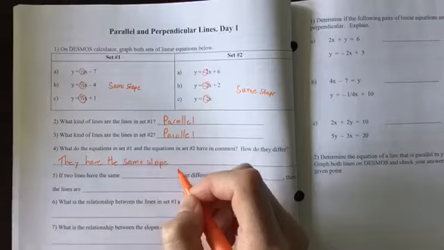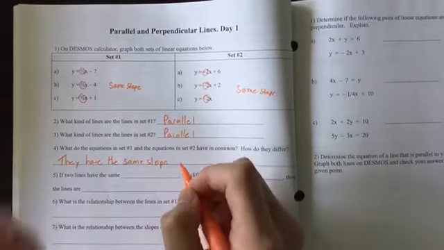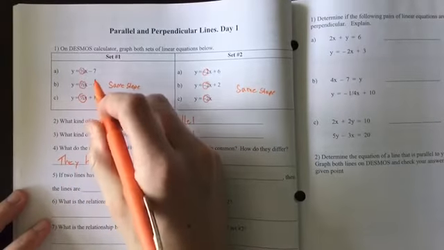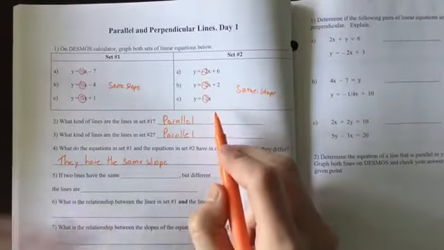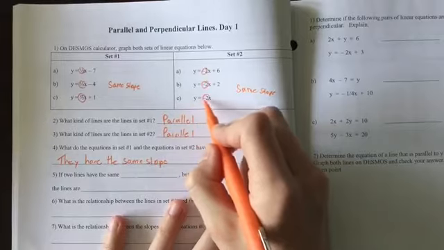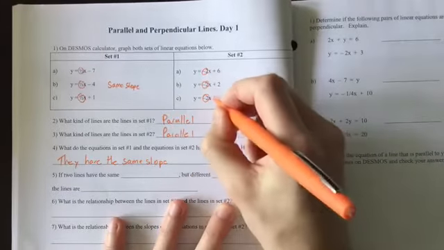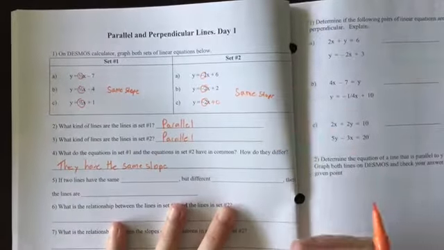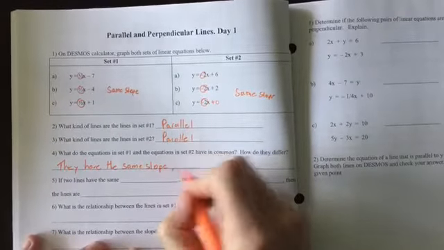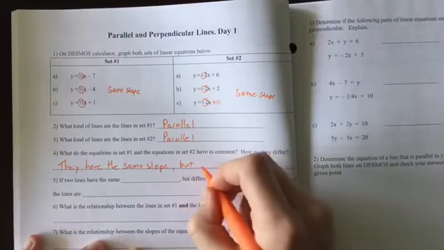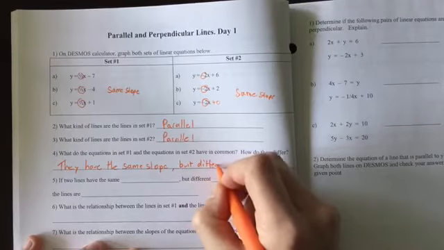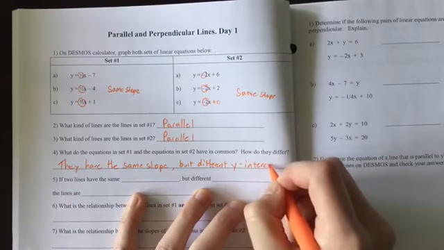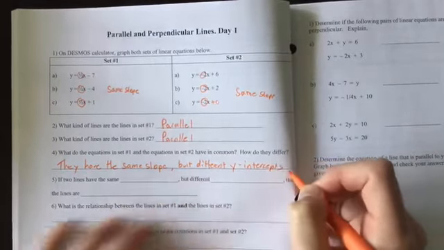What do they have that's different? What's making them a unique line and not just a repetition of the same line is that different y-intercept. They all have different y-intercepts. And on C, y equals negative 2x, our y-intercept is really 0, but we don't write the plus 0 because it just simplifies to negative 2x. So they have the same slope, but different y-intercepts or different starting points on the y-axis.